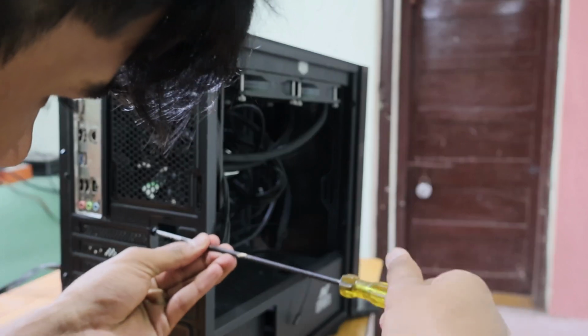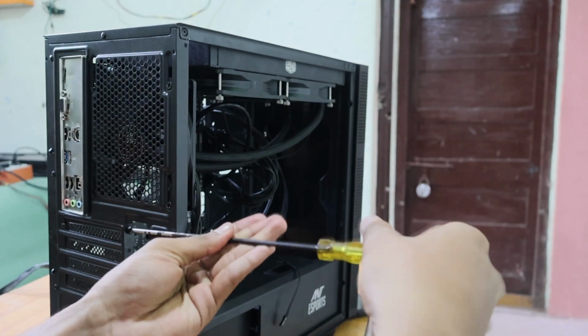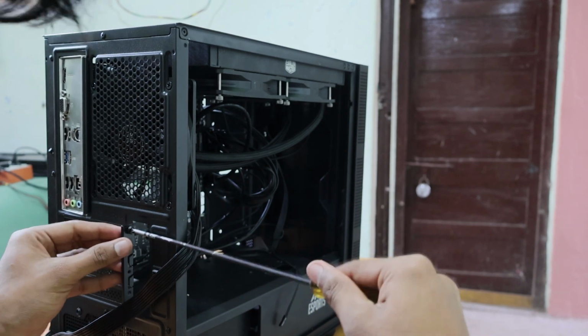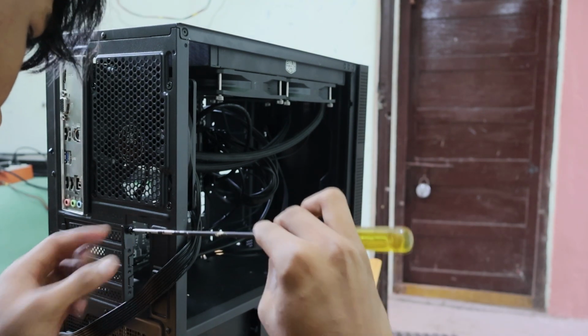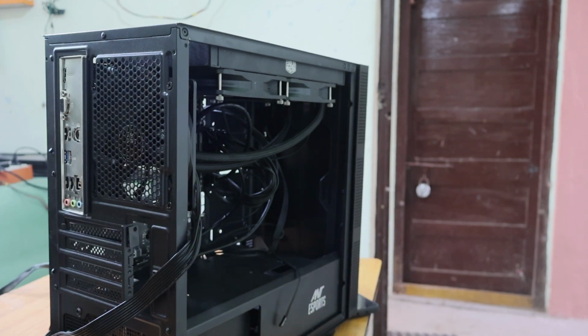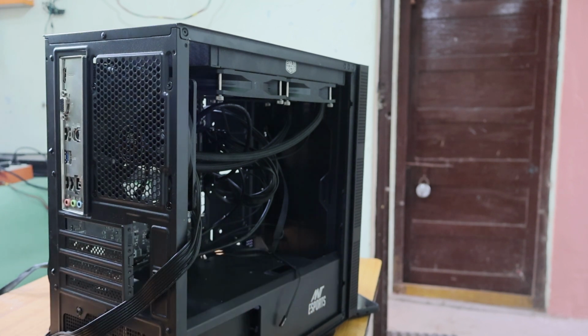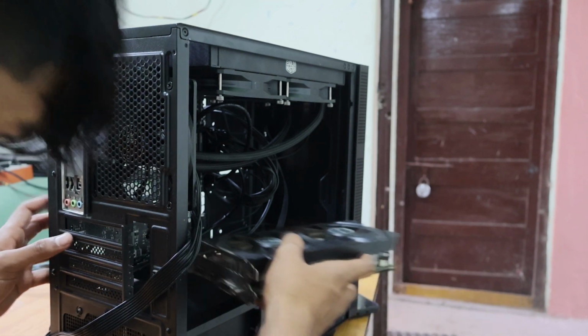I realized there is a screw over there, so I'm removing it. I know it's a tedious process, but we'll do it. There you go, I'm popping out the steel piece from this cabinet.